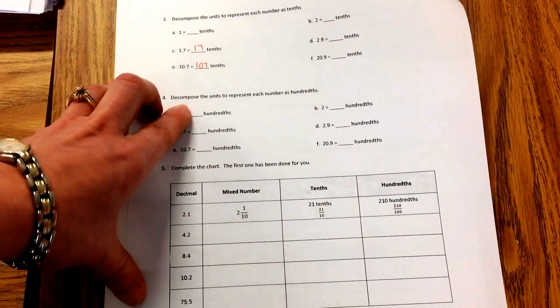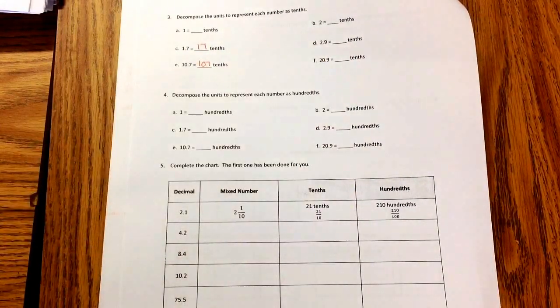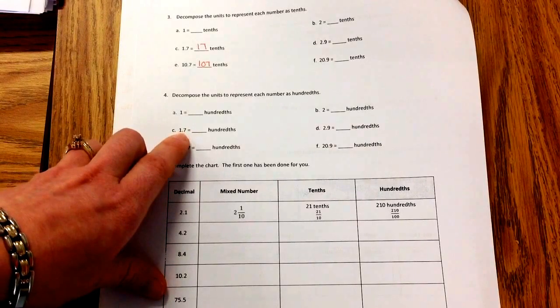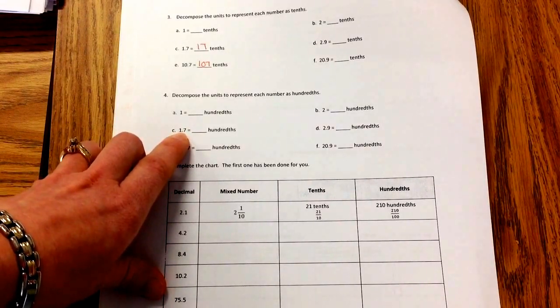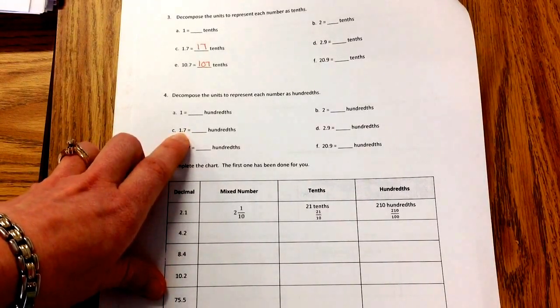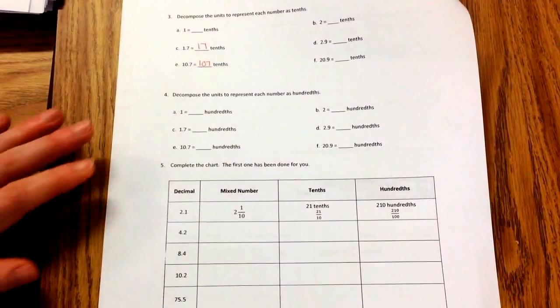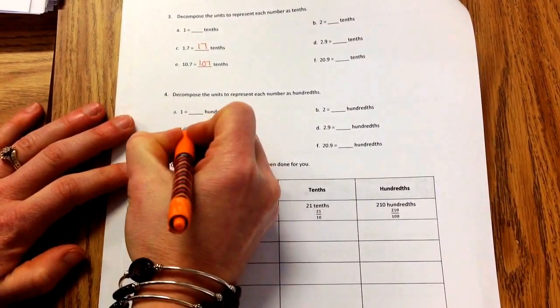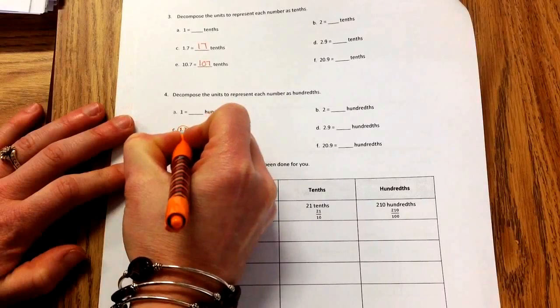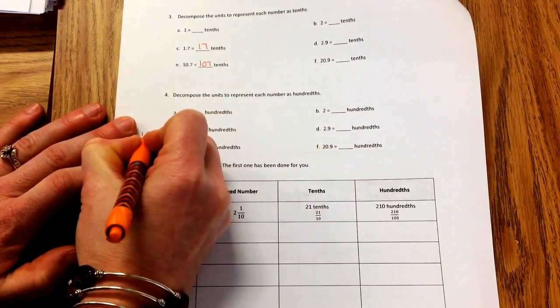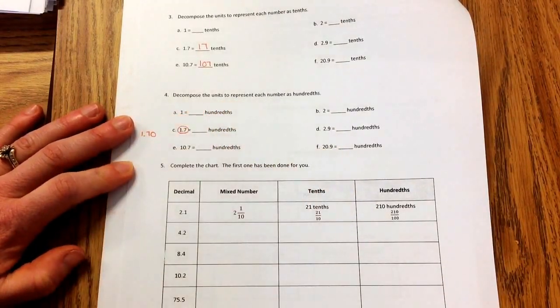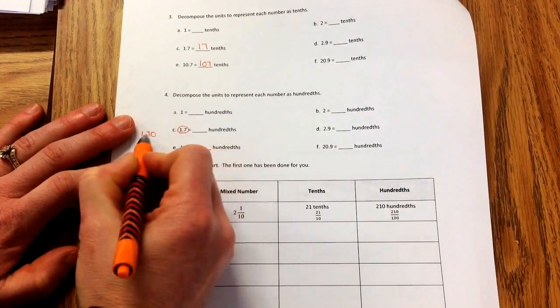4 says we're going to represent into hundredths. So same thing. 1 and 7 tenths. Well, how many hundredths is that? I can very easily figure this out by turning 1 and 7 tenths into 1 and 70 hundredths, because I know they're equivalent.